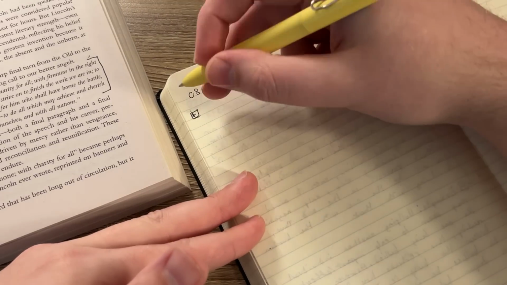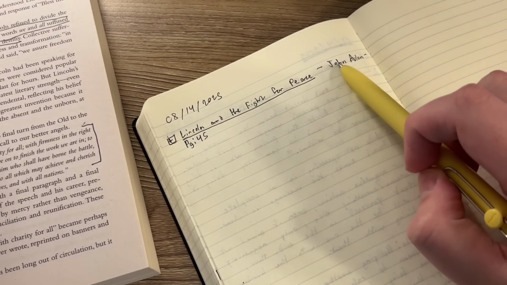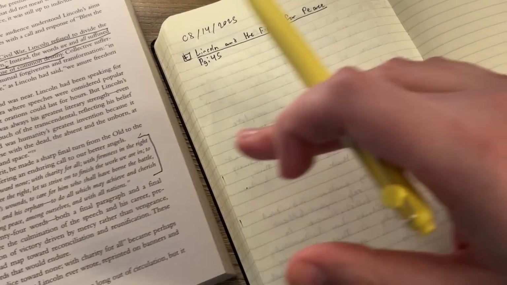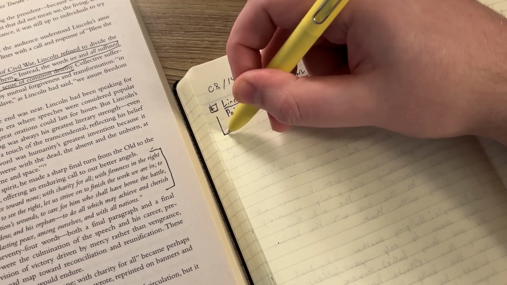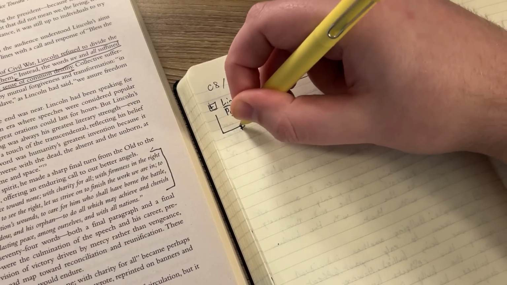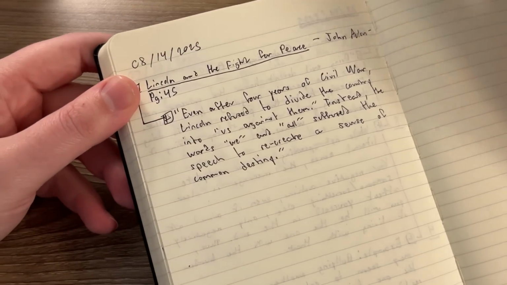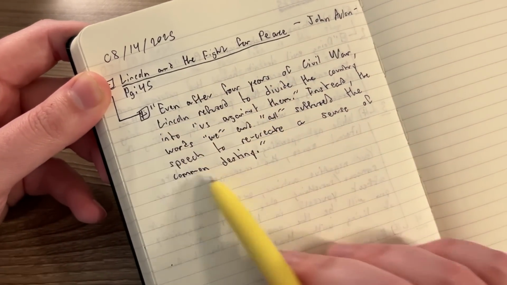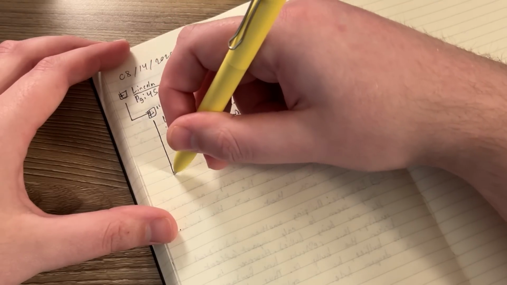So let me write the title really quickly here. All right, so I wrote down the title, Lincoln and the Fight for Peace, author John Avlon, and the page 45. Simple as that, right? So now we're going to actually go in and get the actual quote down. So I'm just going to make a little line like this, skip a line, add another box, and then enter the quote. Perfect. So now I have the title, author, page, and then obviously the quote that I wanted to capture here. I'm going to draw another line down here.